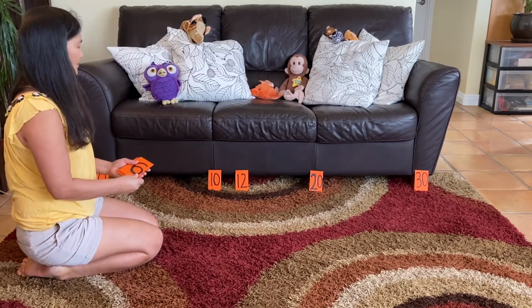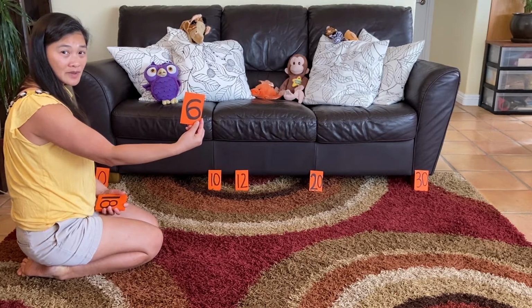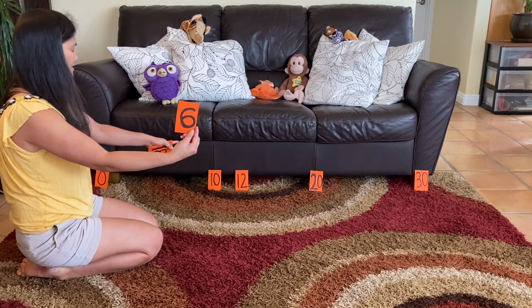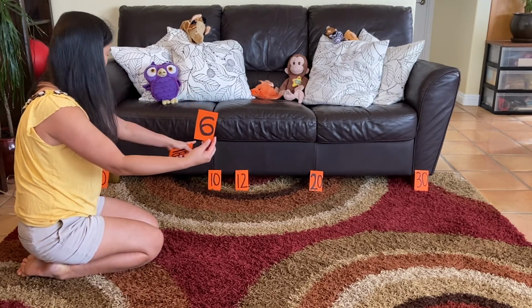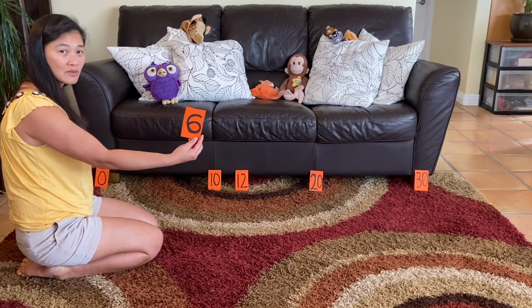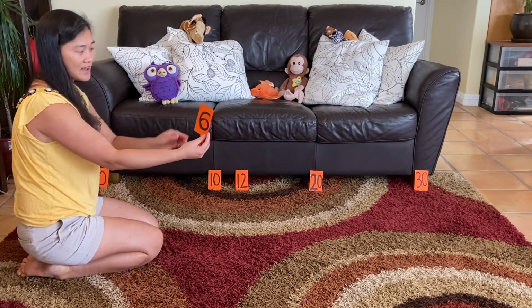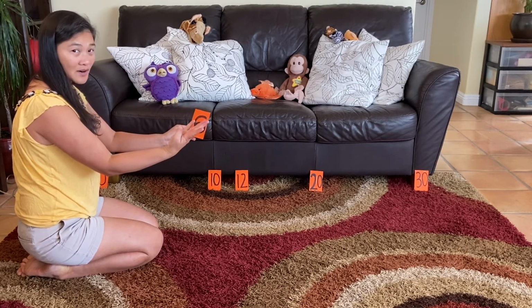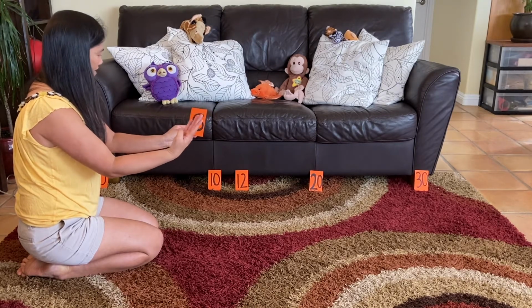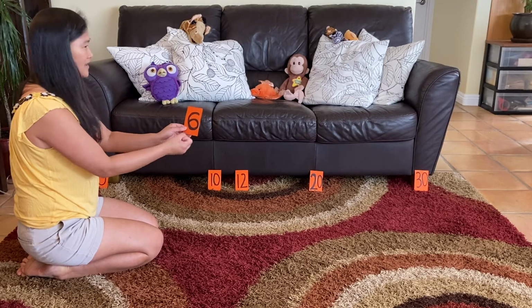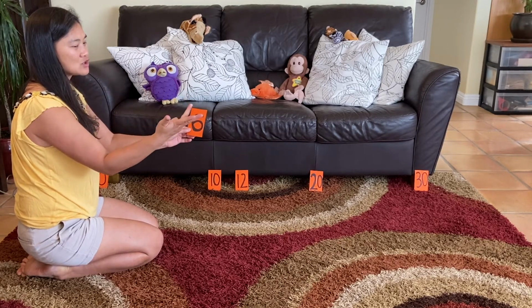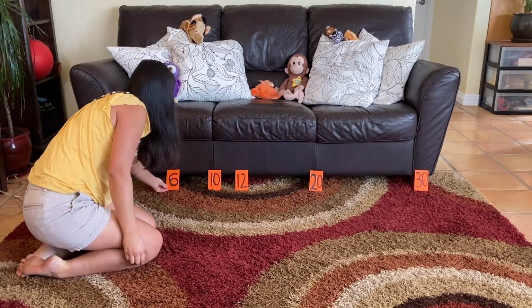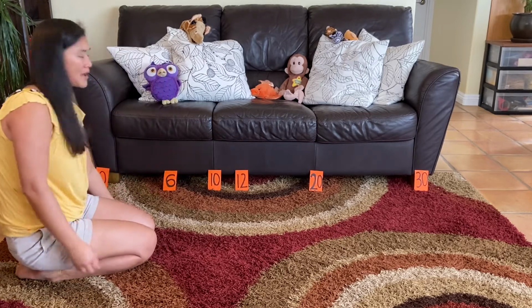All right, so here we go. What number? 6. Where does it belong? Between 0 and 10. Is 6 closer to 10 or is it closer to 0? What do you think? If I say 6, I only have to go 7, 8, 9, 10, right? I only have to go 4 more to get to 10. But if I go backwards from 6, I have to go 5, 4, 3, 2, 1, 0. So that's a lot further. So 6 is closer to 10. I'm going to put it right about there.